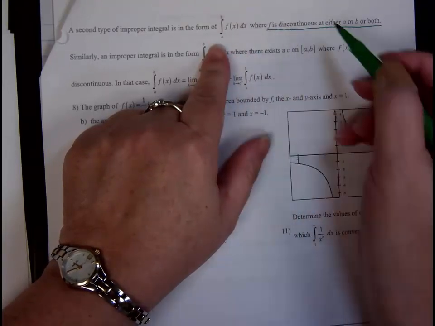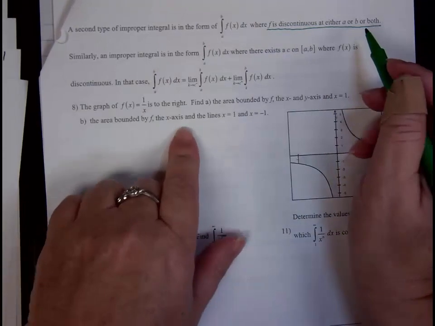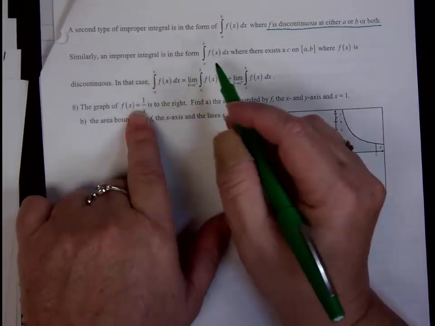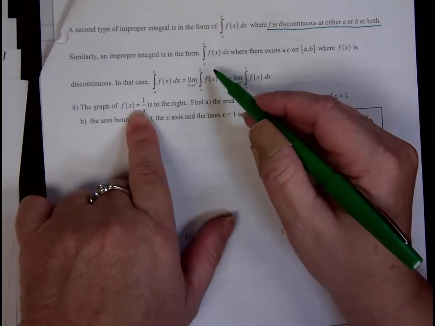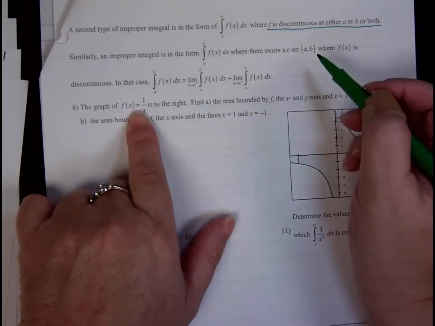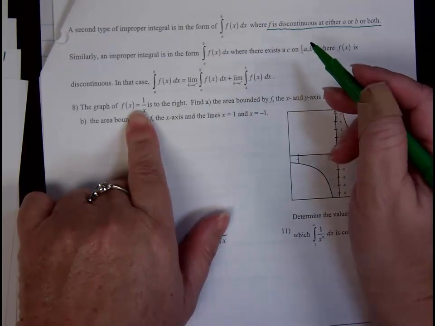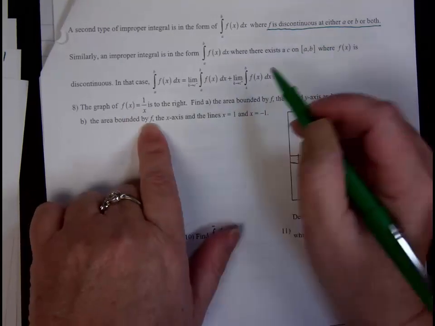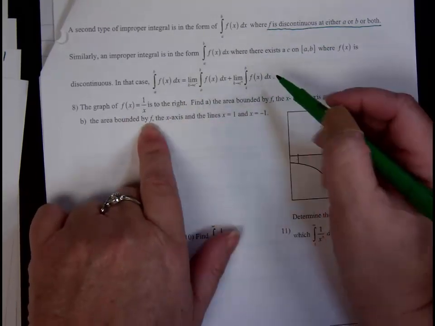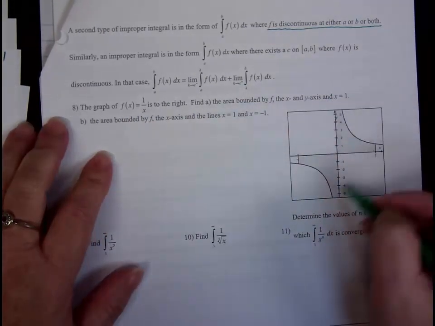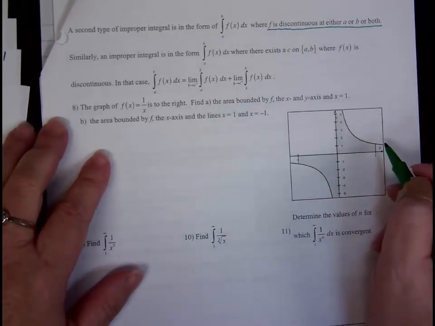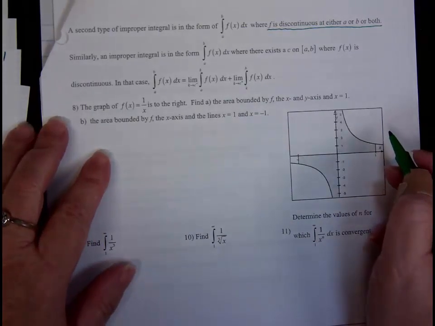And I'm going to do an example in a minute. And sometimes the improper integral is in the form where there's a number in between where it's discontinuous. And you would have to break it into 2 separate integrals. Okay? But we're going to focus only on the ones where it's one of the endpoints. Okay? So we're going to take a look at this graph right here. This is 1 over x. This is a parent function you've known for a while.